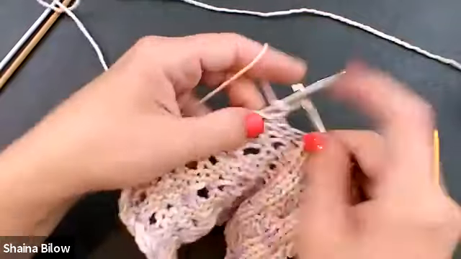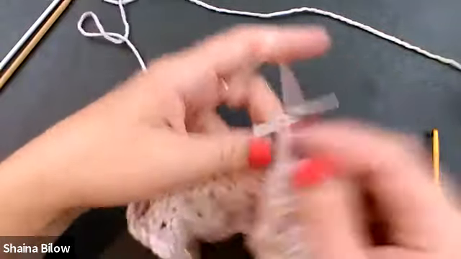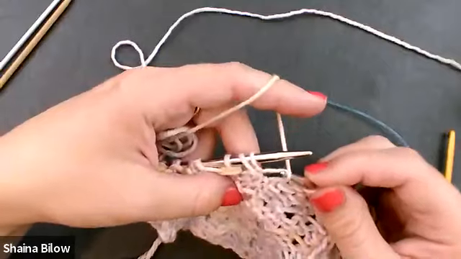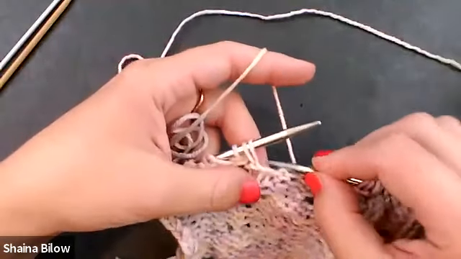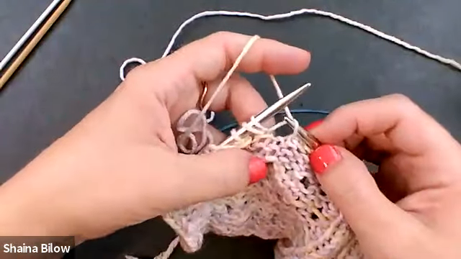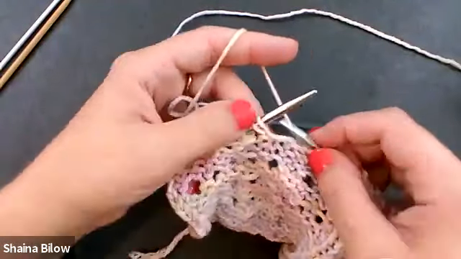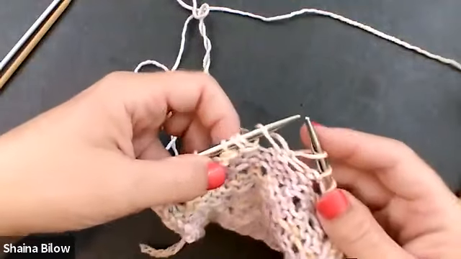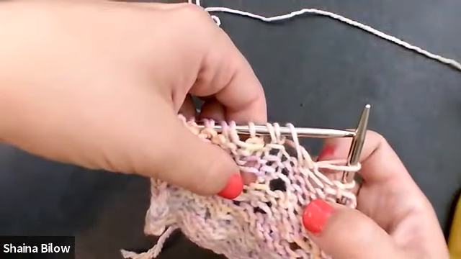So right here, I'm going backwards now until I get to that spot where my yarn over is missing. Okay, so right here is where my yarn over is missing. All you do to lift up a yarn over that you forgot to make is pull up this horizontal strand that's laying between the two needles right here. Put it onto your left needle from front to back, and there's your yarn over again.